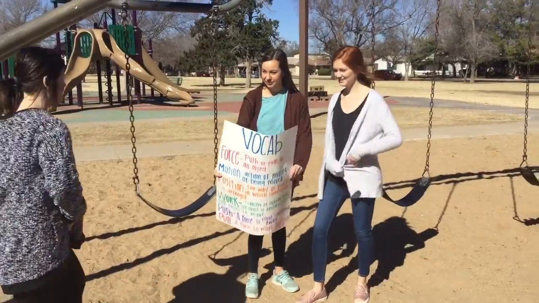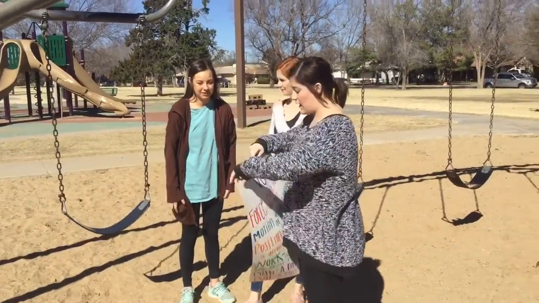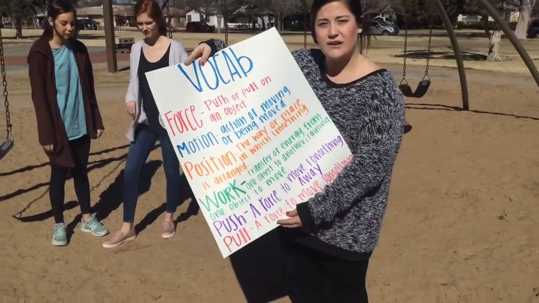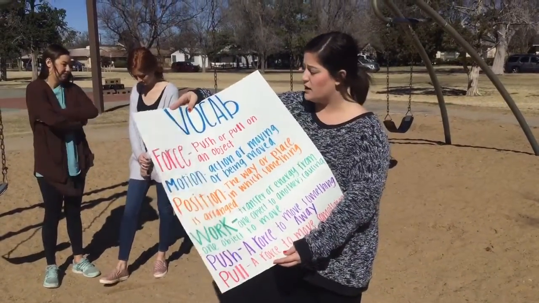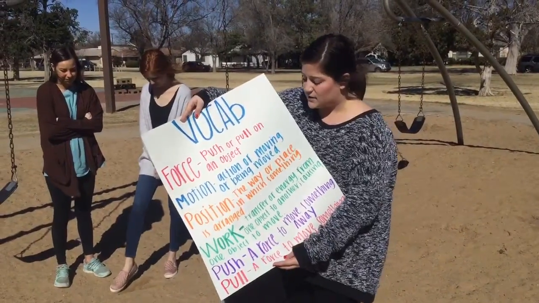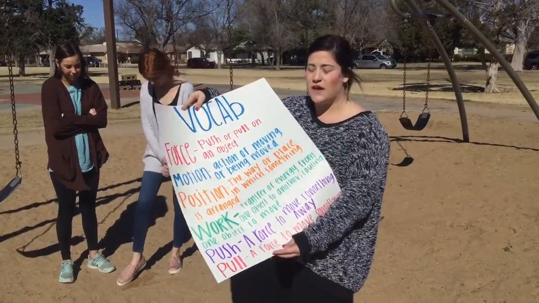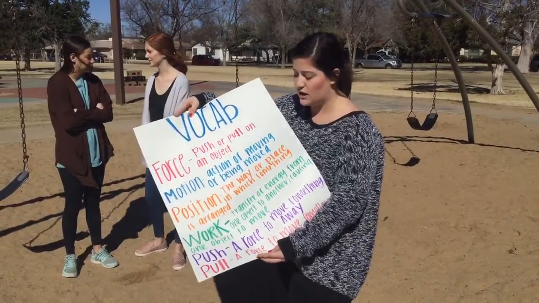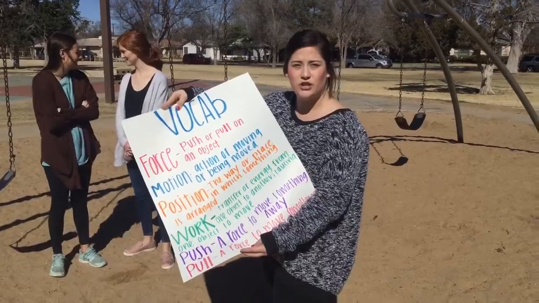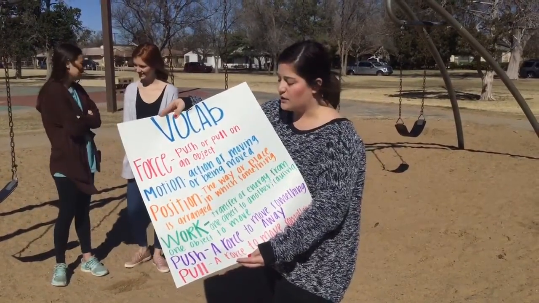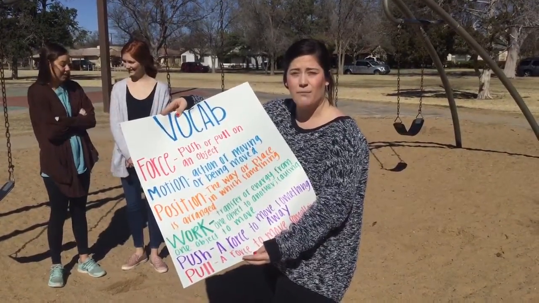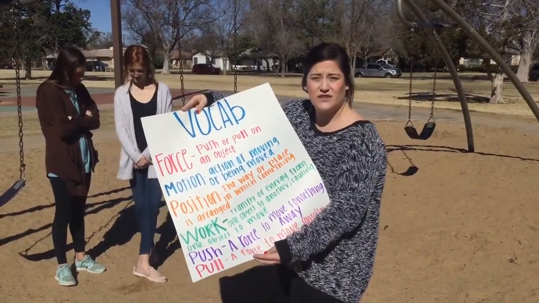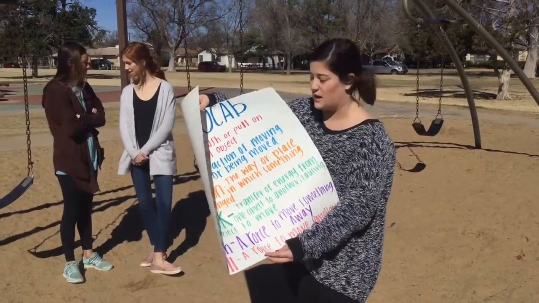So for today, we have this vocab anchor chart that we would have done in our engage portion before our explore portion. And basically I would have asked the students, based on their prior knowledge, what they already knew about words and terms such as force, motion, position, work, push, and pull. So as a class, we would come up with these vocab terms and they would give me a definition of what they think it is, and together we would decide what it is.